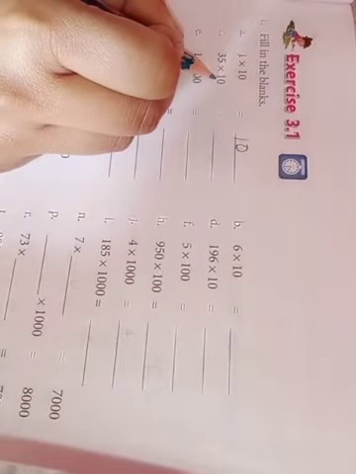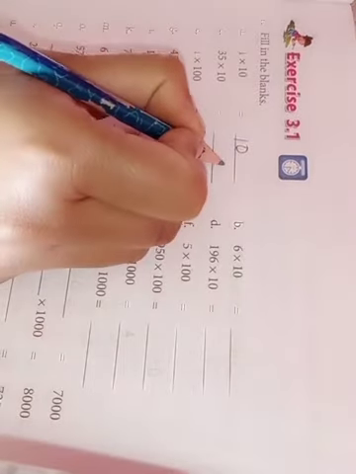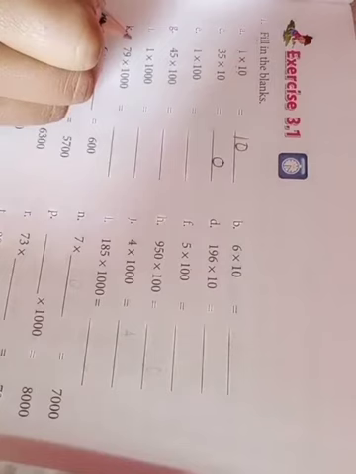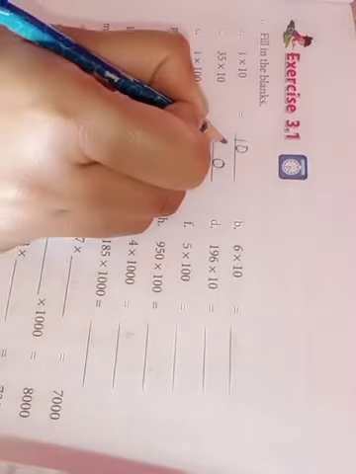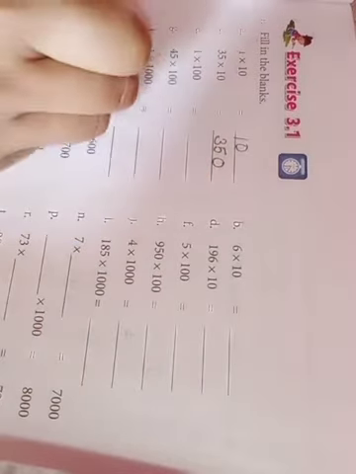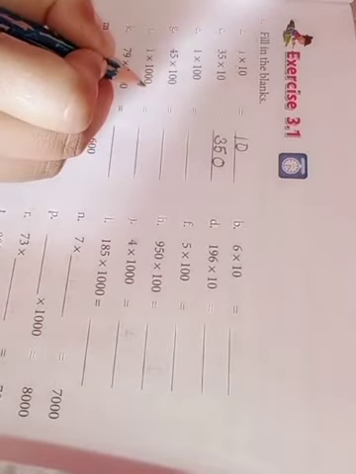35 multiplied by 10. So write the number of zeros. That is only 1 here. Then 35 multiplied by 1, 35. And here is the answer, 350.